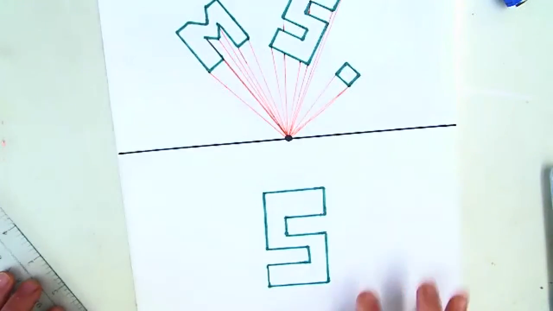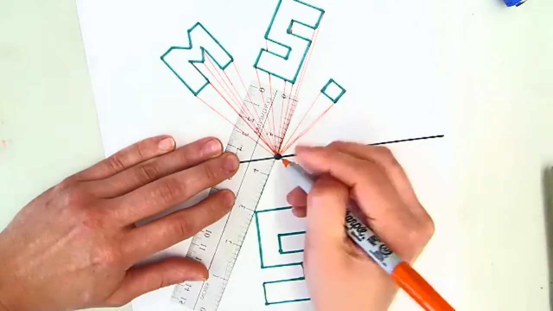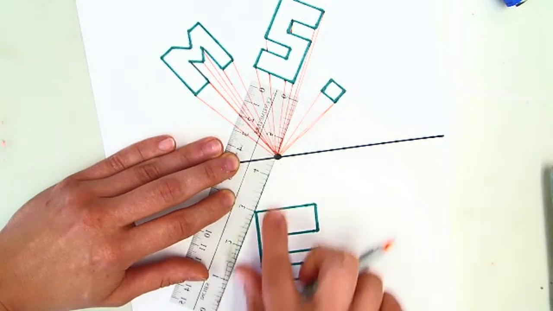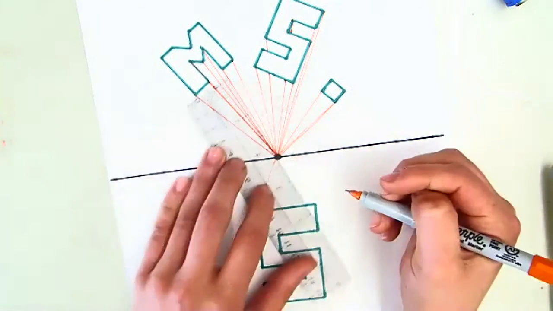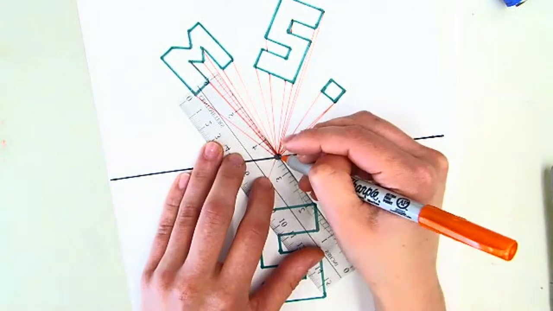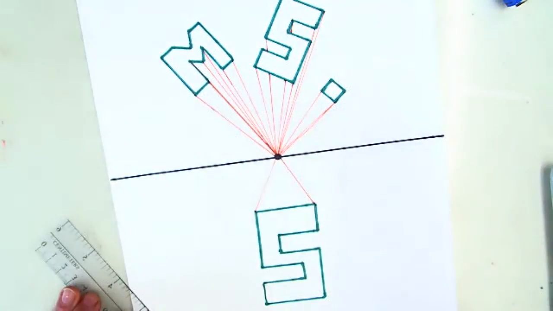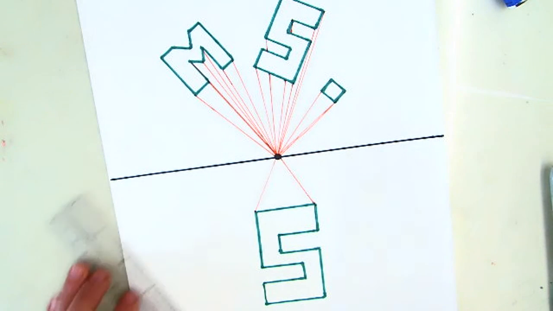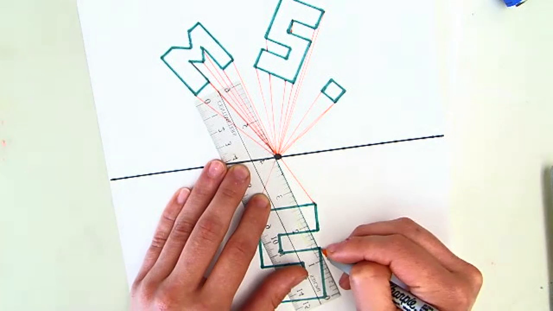Now, just to show you really quickly, I'm not going to do all the lines, but I'm going to bring them up. So when you have letters below the horizon line, now they need to come up. You see that? And again, you would do it for this connection point here.